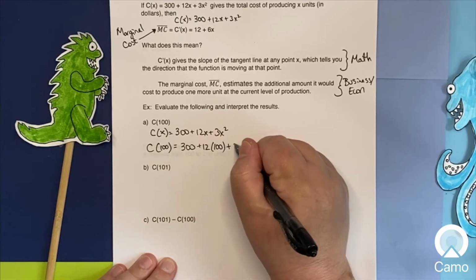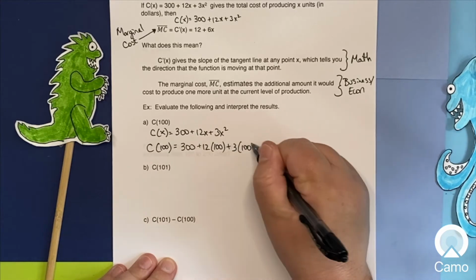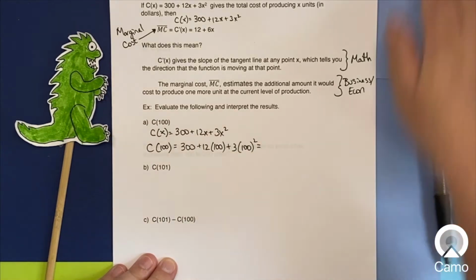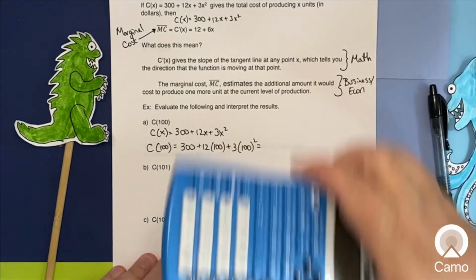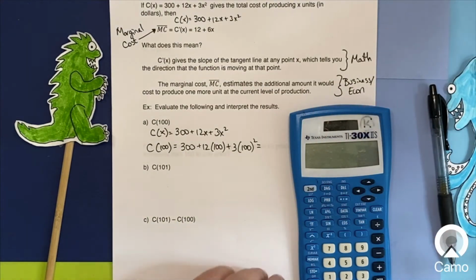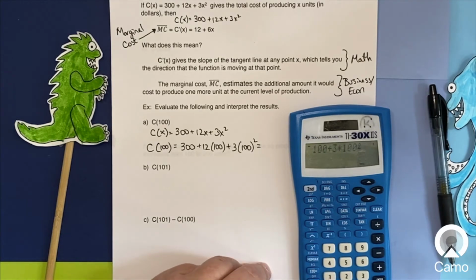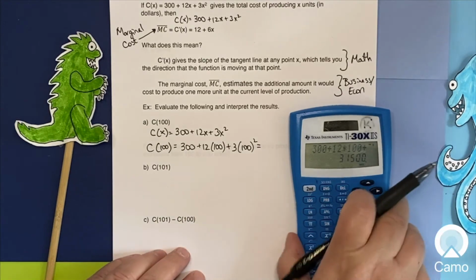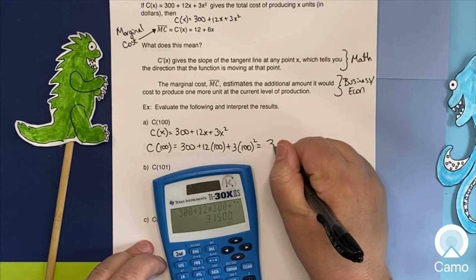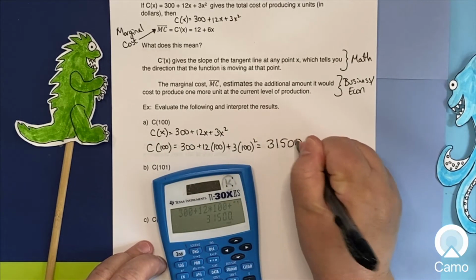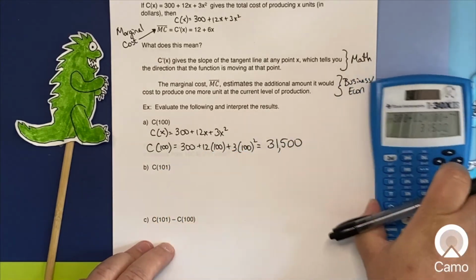That's going to be 300 plus 12 times 100, or 1200, plus 3 times 100 squared, which gives me 31,500, or in other words, $31,500.